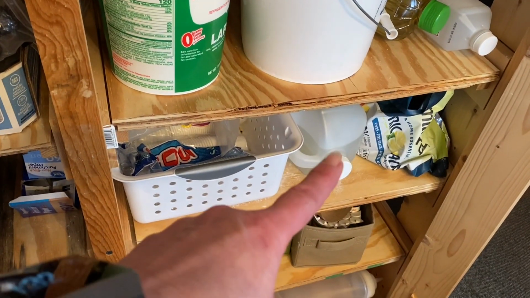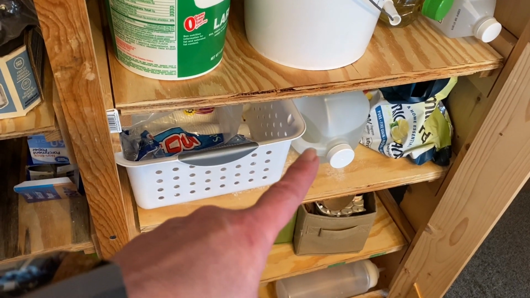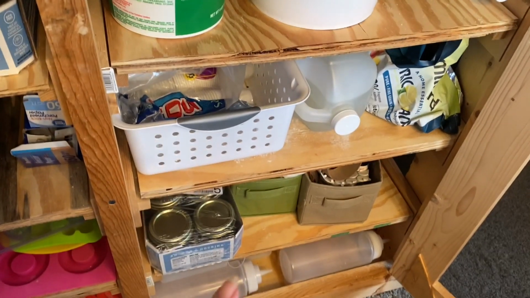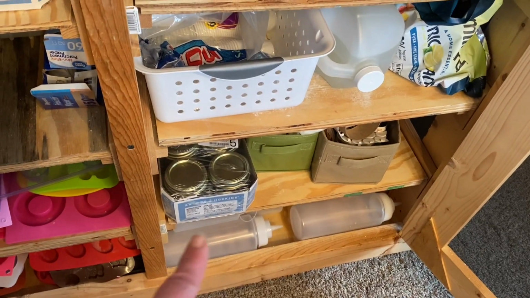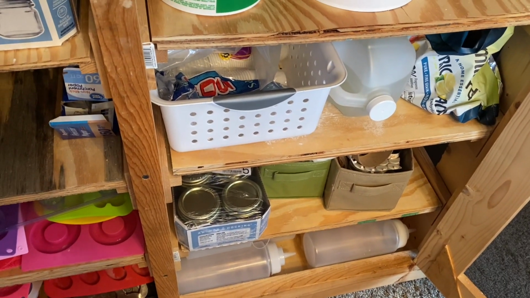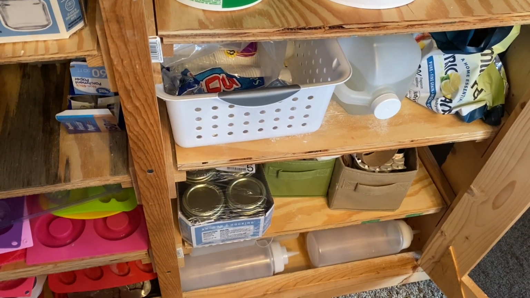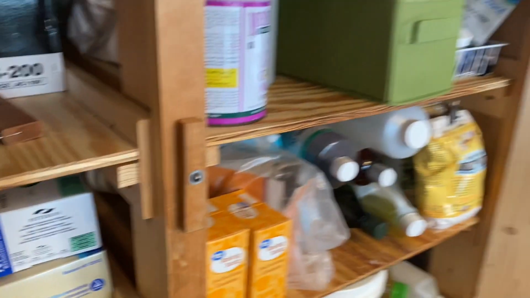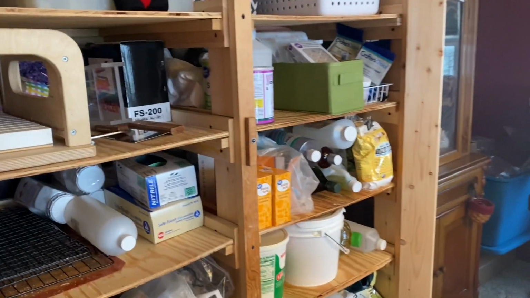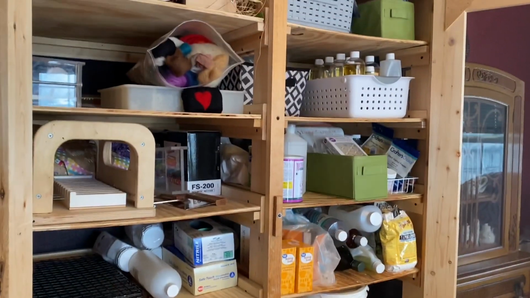Down here's another kind of liquid coconut oil, citric acid for bath bombs. These jars are for candles. And then these little squirt bottles are for really heavy duty designs. So as you can see, it's quite easy to really accumulate a lot of different things for your soaping.